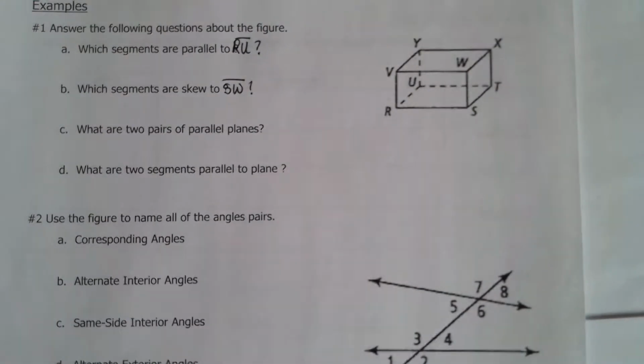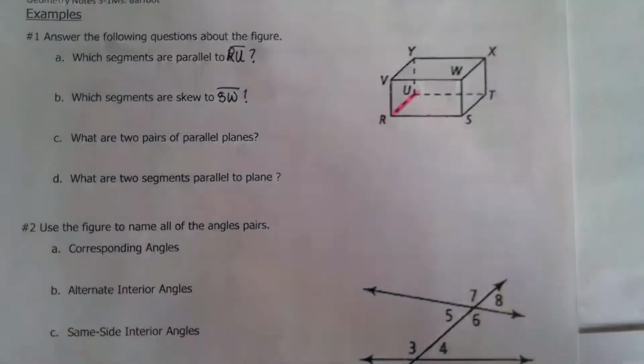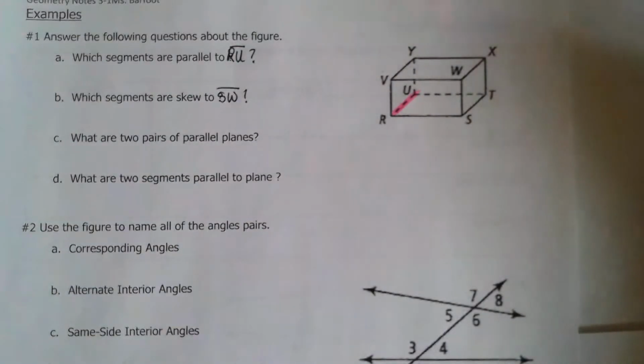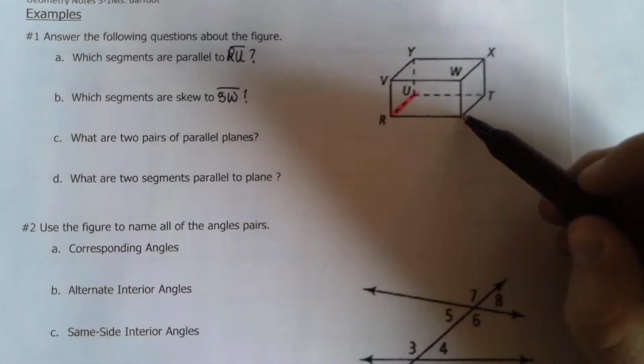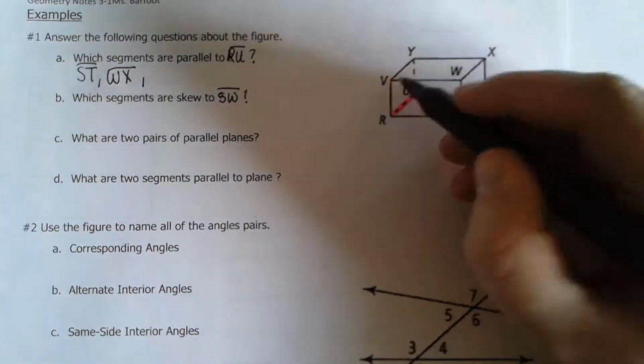So on problem 1, they're really having us focus on that difference between parallel and skew. The first question they ask us is which segments are parallel to RU? Now RU is this line here. So parallel would mean coplanar lines that never intersect. That would be lines like ST, WX, and VY.